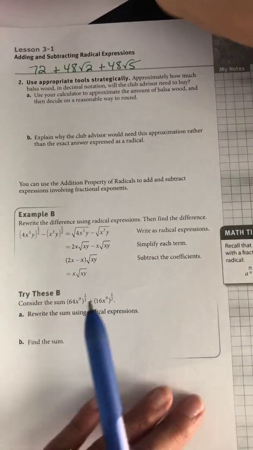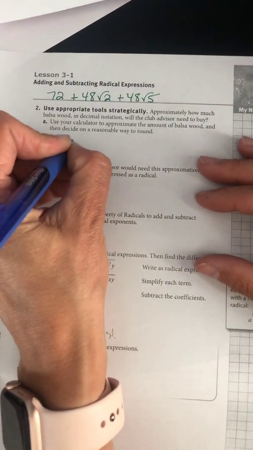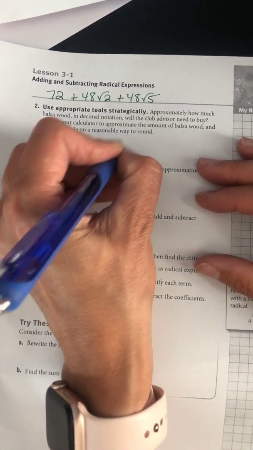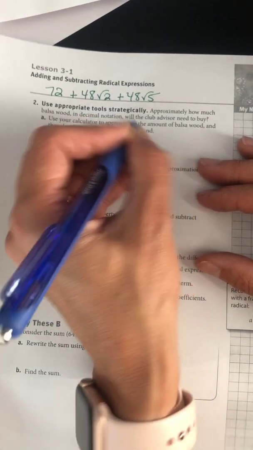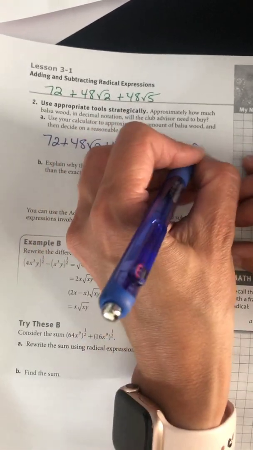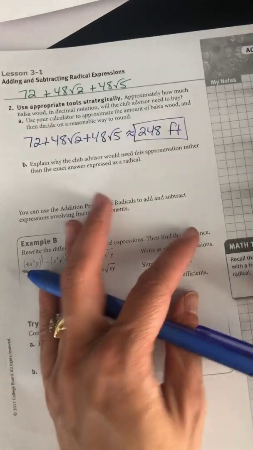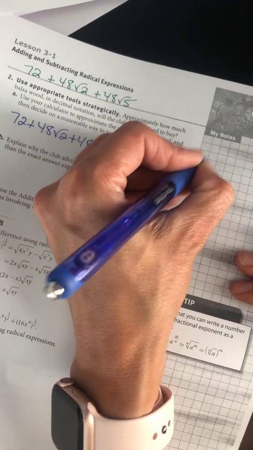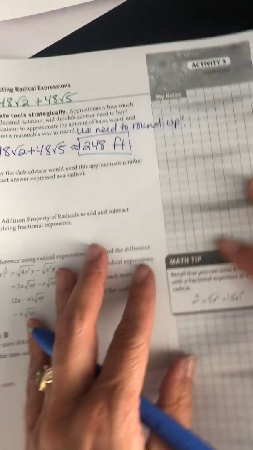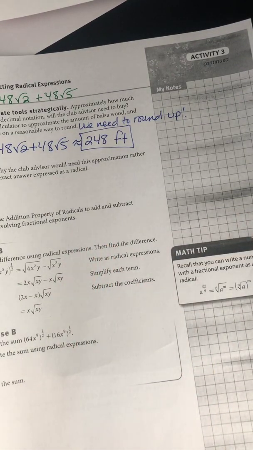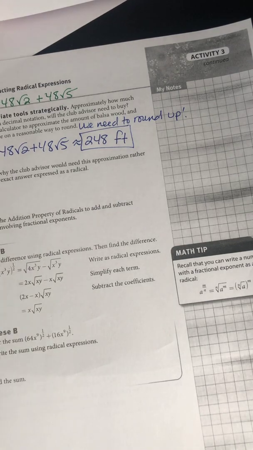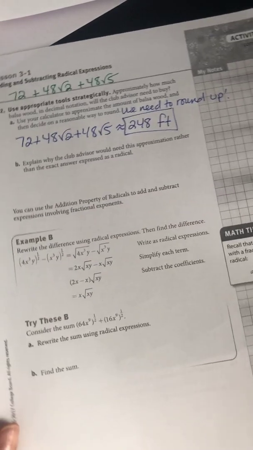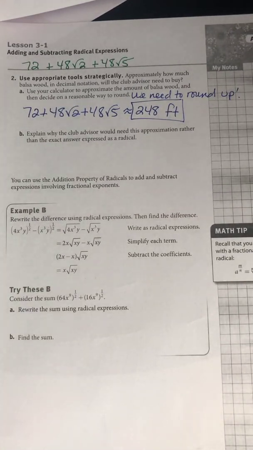So I'm going to say that 72 plus 48 square root of 2 plus 48 square root of 5 is approximately 248 feet of balsa wood that I need to go to Home Depot to buy. So we need to round up. Remember, we're buying materials, so you always want to round up when you buy materials, and that's a real life lesson. Anytime you have to buy an amount of wood or line or chain or whatever, you need to always round up your answer so that you make sure that you have enough.